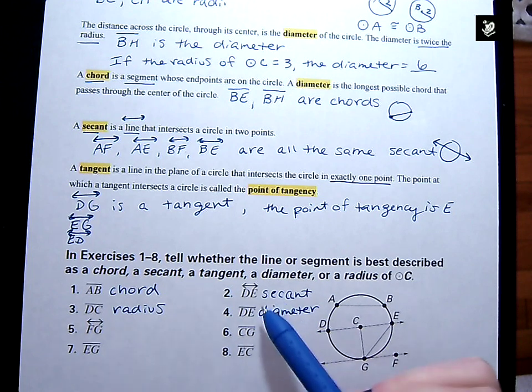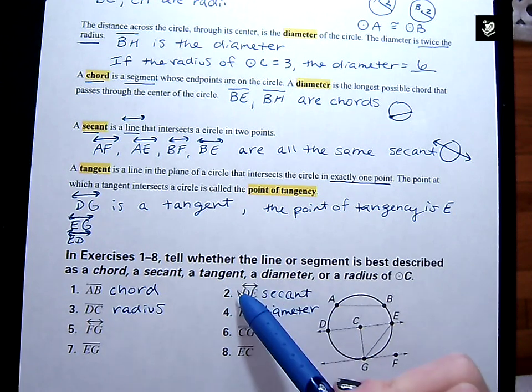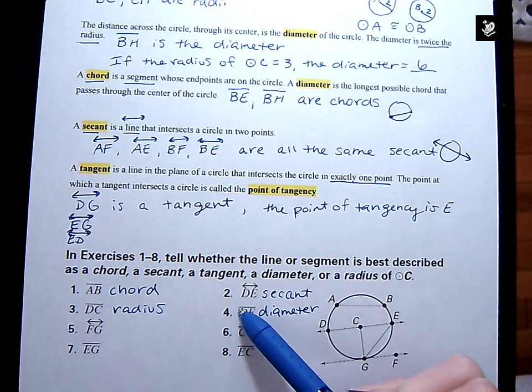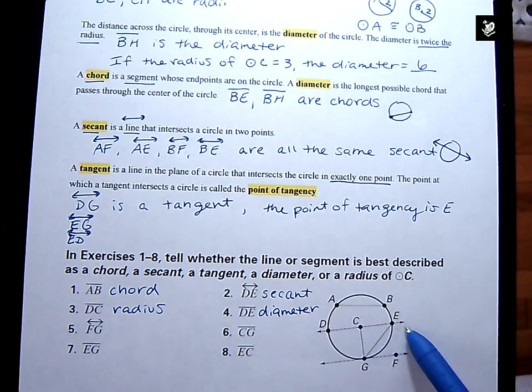So notice for 2 and 4, if it uses the arrows, it's a secant because it passes through. If it uses the line segment, it would be a diameter because its endpoints are on the circle. If you chose chord for number 4, I would have accepted that as well because a diameter is a special type of chord.